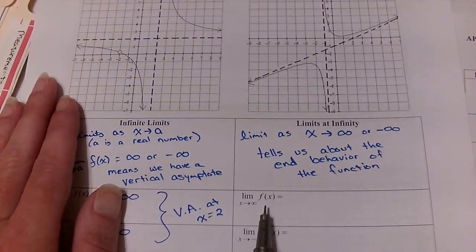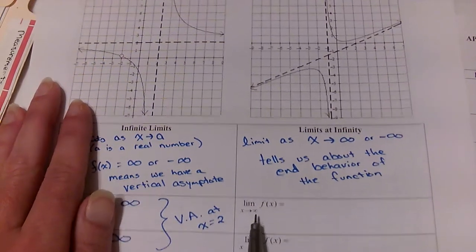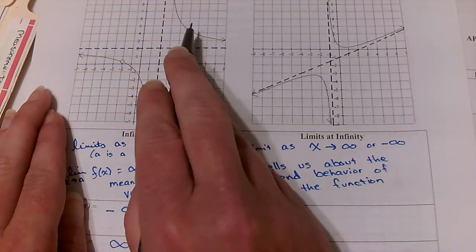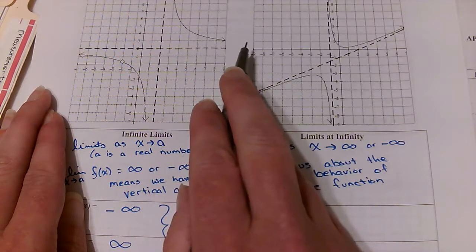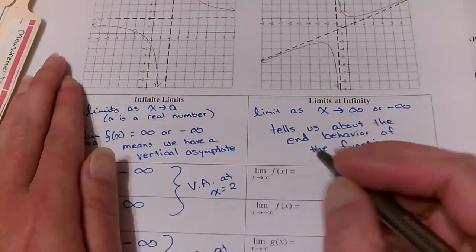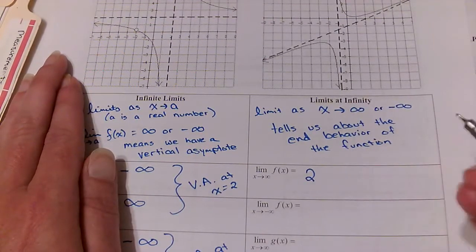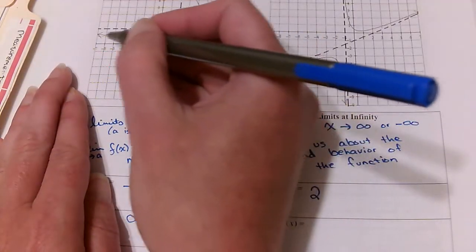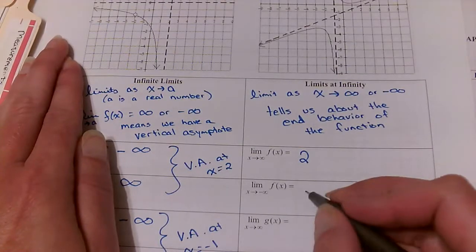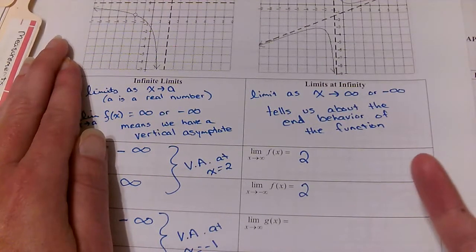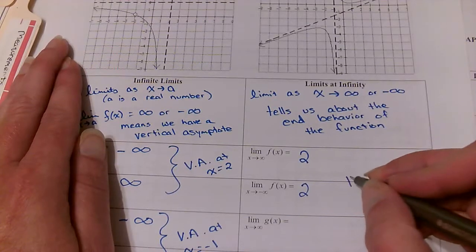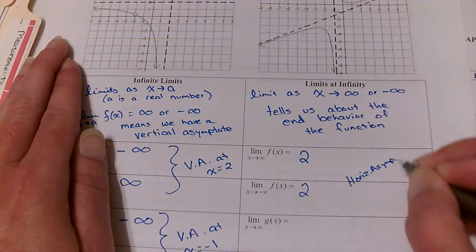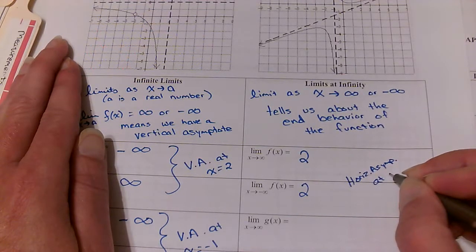So we'll start with the first graph, f of x, as x approaches positive infinity. So as x gets bigger and bigger and bigger, what's the right side of the graph doing? Well, it's going down and leveling off at that horizontal asymptote of 2. As x approaches negative infinity, the graph also approaches that horizontal asymptote of 2. So the end behavior of this graph is that there is a horizontal asymptote at y equals 2.